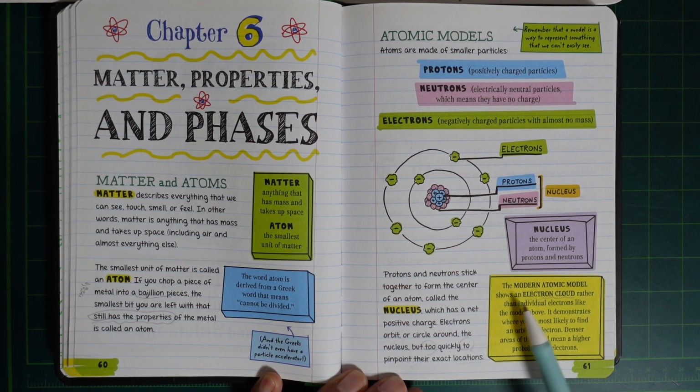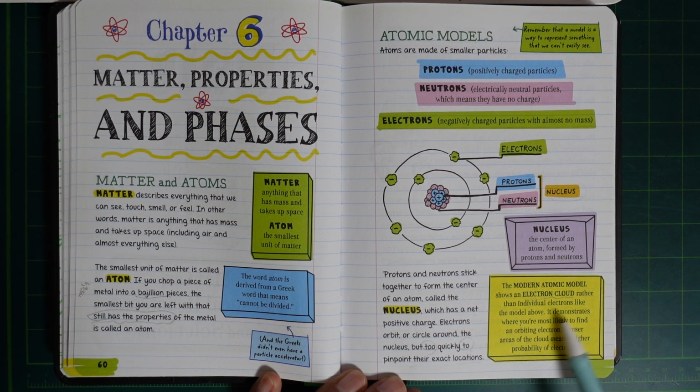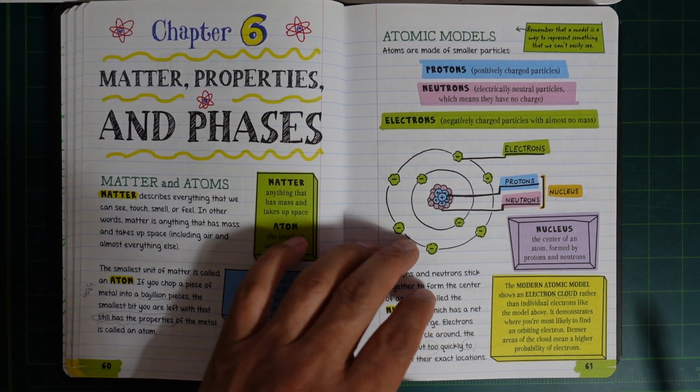The modern atomic model shows an electron cloud rather than individual electrons like the model above. It demonstrates where you are most likely to find an orbiting electron. A dense area of the cloud means a higher probability of electrons.